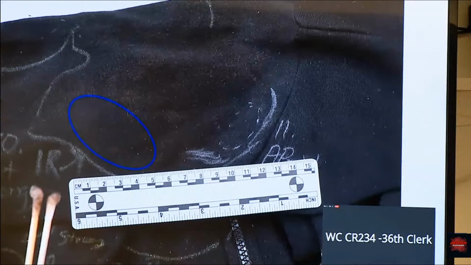You said shoulder. Are you saying that this picture was taken from the right shoulder area of the hoodie? Correct. I had to move the sleeve a little bit to get it in the picture with the ruler and the swabs, and it's like this area here. I call it the shoulder area.